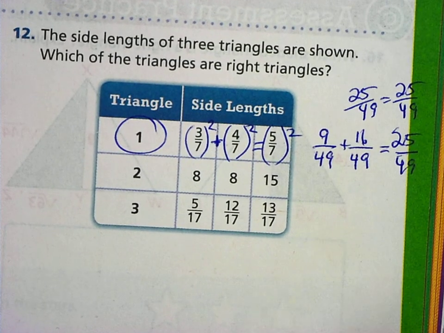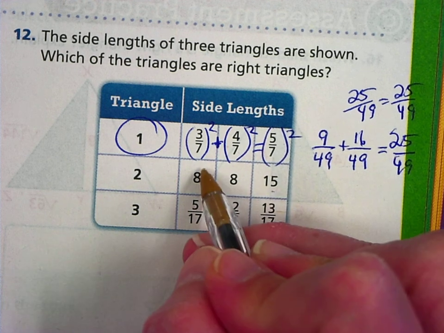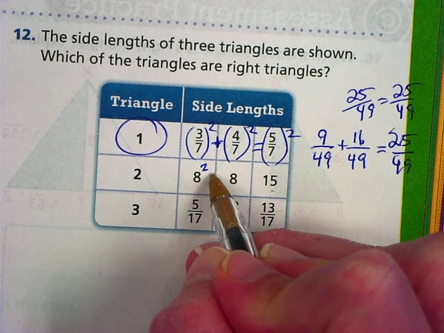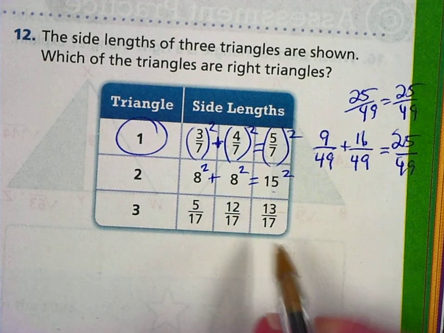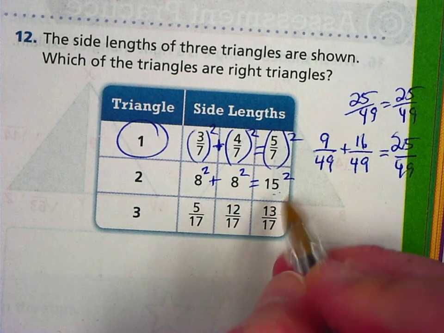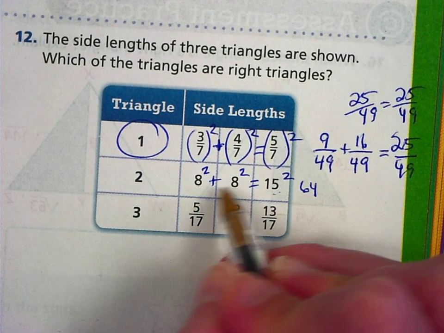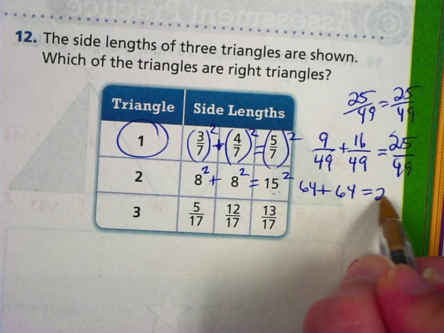Okay, let's try this one. This is the biggest side out of these three, so this has to be C. So I'm just going to do 8 squared plus 8 squared equals 15 squared. Again, the longest side has to be C. So 8 times 8 is 64. 8 squared plus 8 squared is 64 plus 64 equals 15 times 15, which is 225.